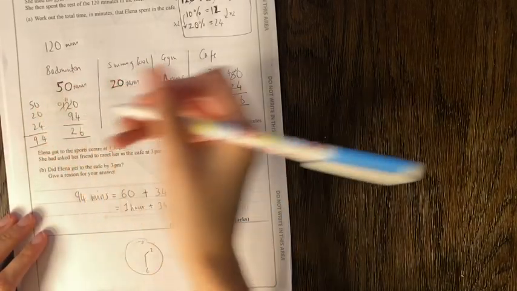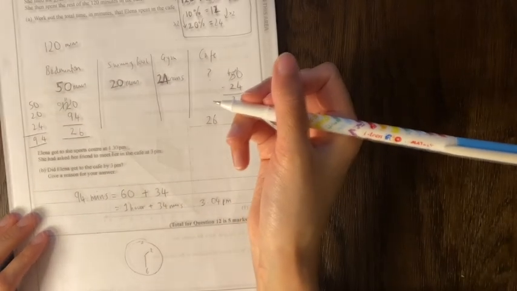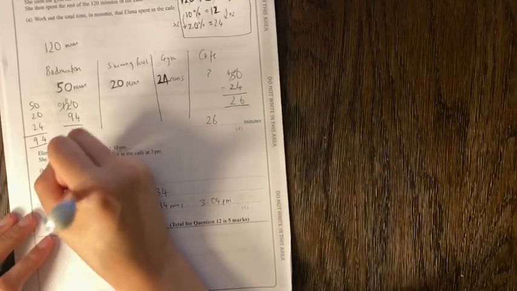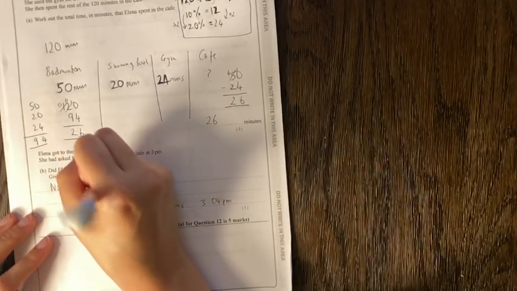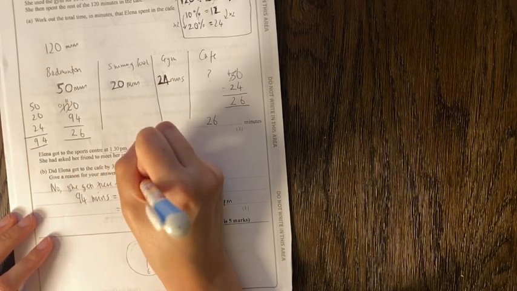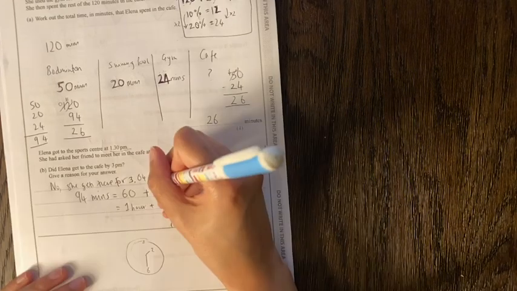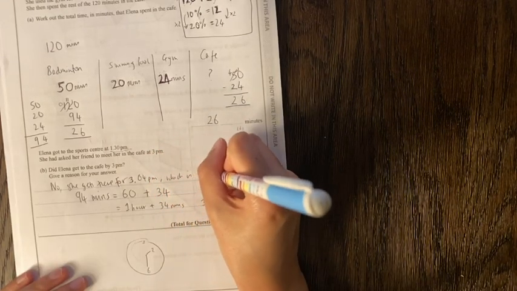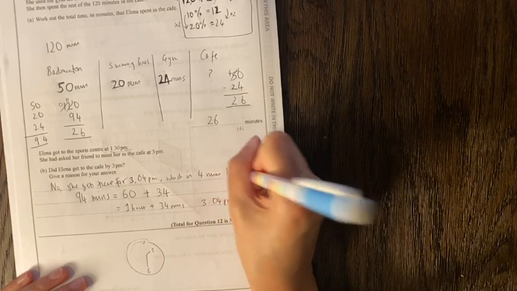So we need to answer our question by saying yes or no. No, she gets there for 3:04 p.m, which is 4 mins late.